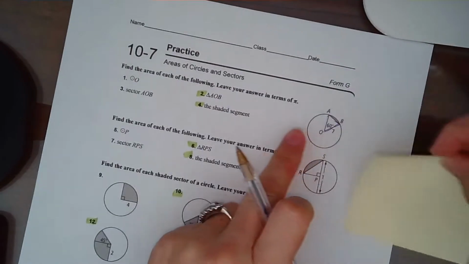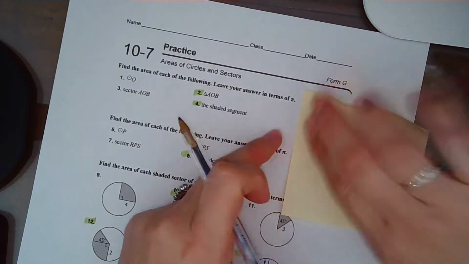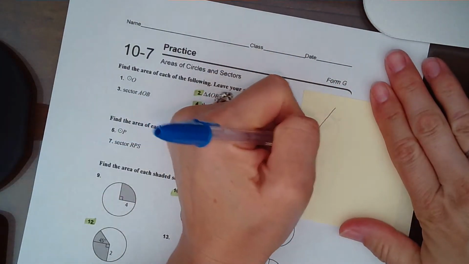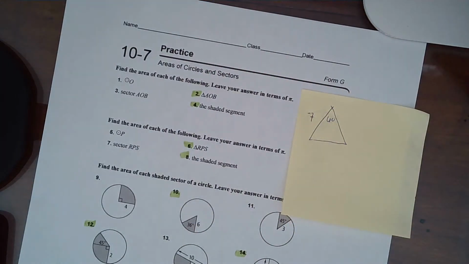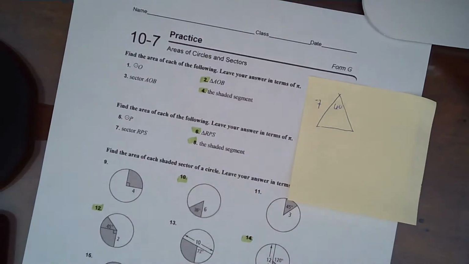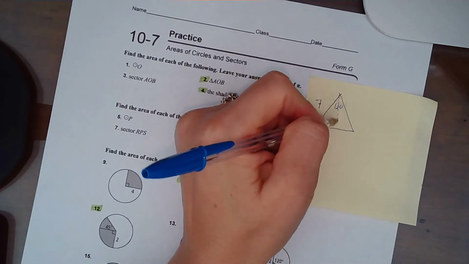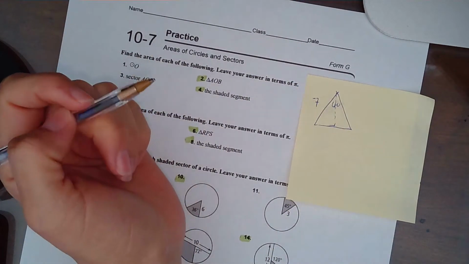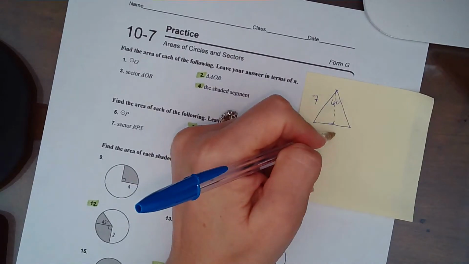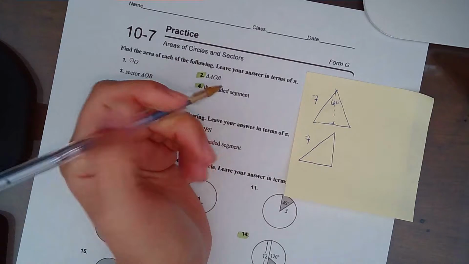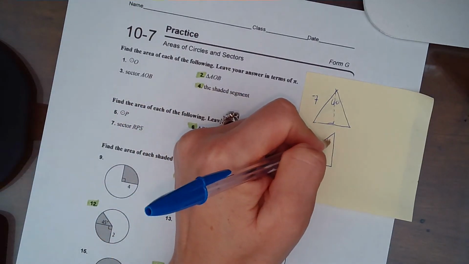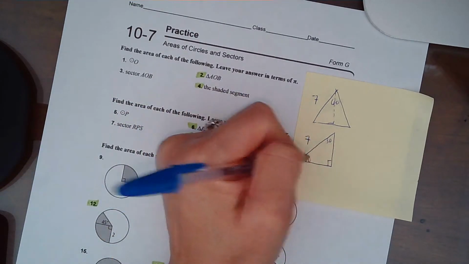I'm going to look at that picture, but I'm going to put this over it so I have some room. So I have this triangle that I know this is 7, and I know that this is 60. So I'm going to go ahead and cut that in half. So I'm going to have a triangle where this is 7, this is now 30, this is 90, and this is 60.